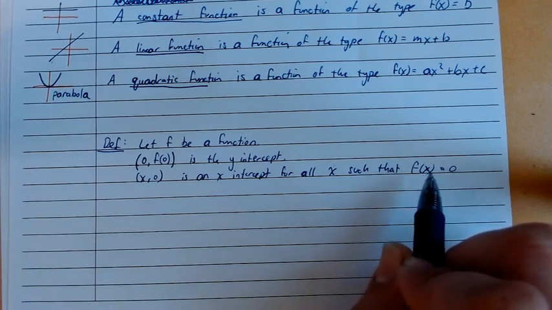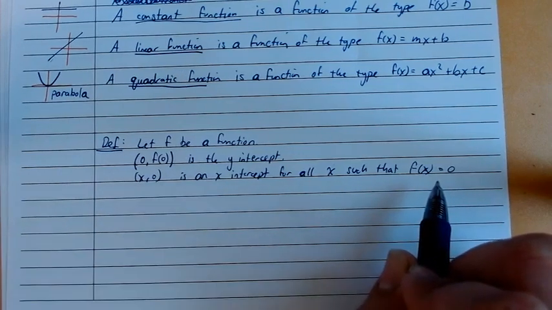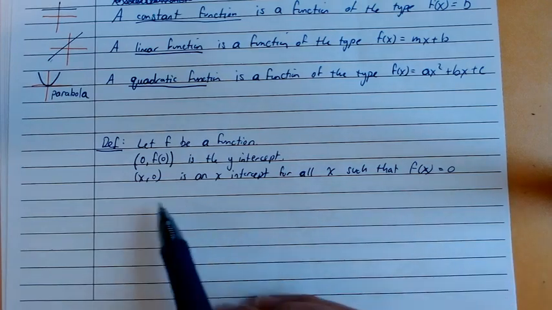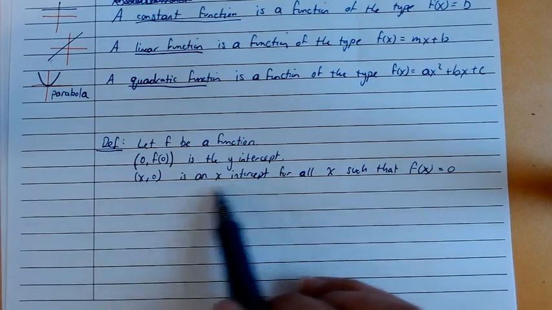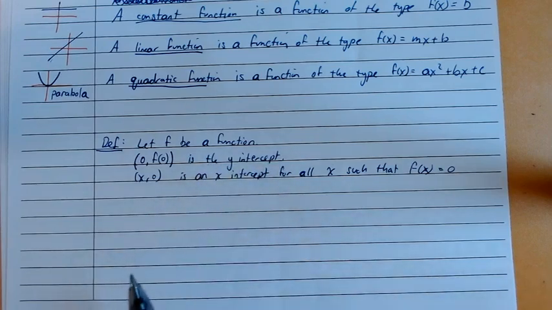Okay, let's say you find one answer like that. Let's say you find one number that makes f 0. Oh, well, in that case, it's that number, comma 0. That's your x-intercept. Let's say you find two answers like that. Okay, well then there's going to be two different x-intercepts. That's why I say an x-intercept, because there can be more than one. But for a function, there will only be one y-intercept. That's why I refer to it as the y-intercept. There's going to be only one.